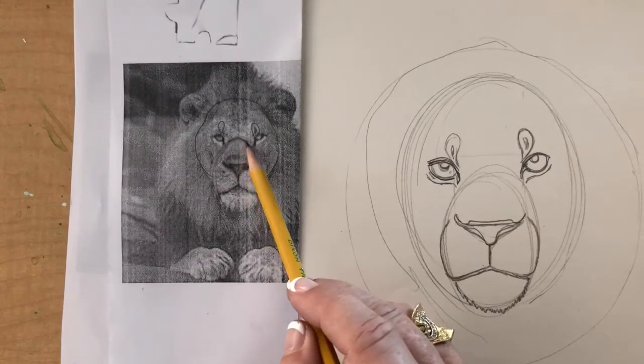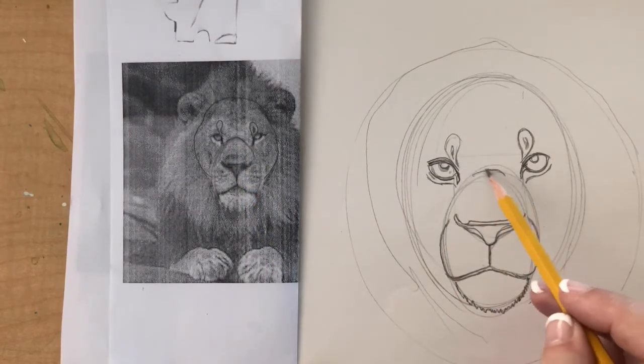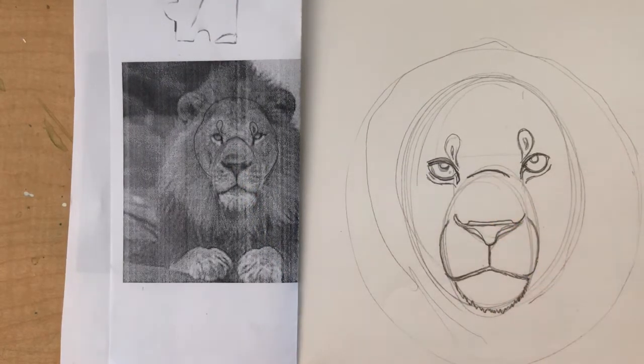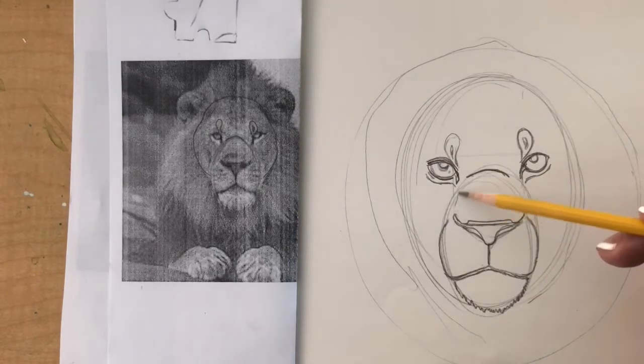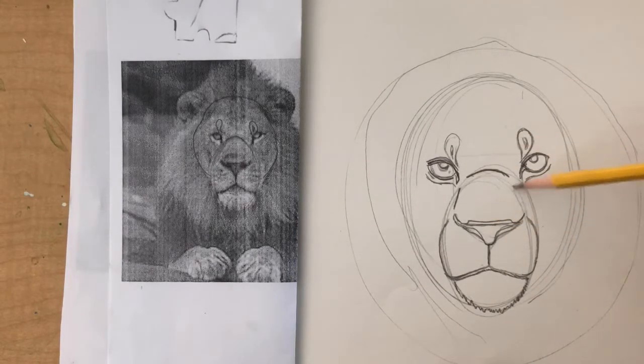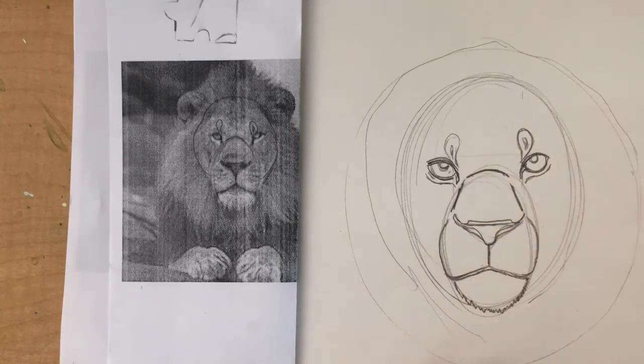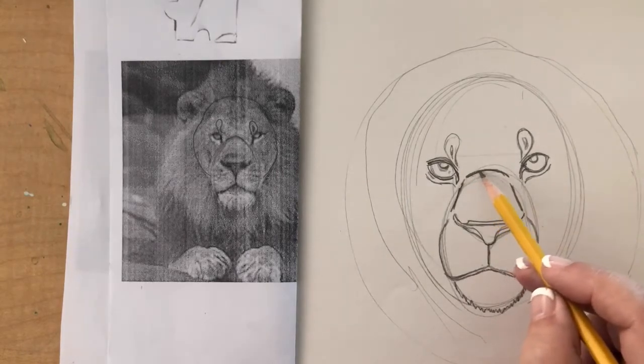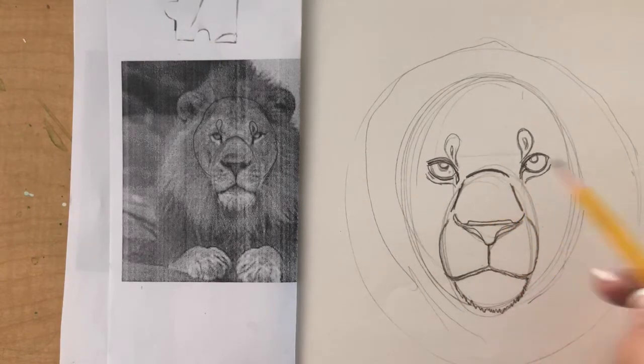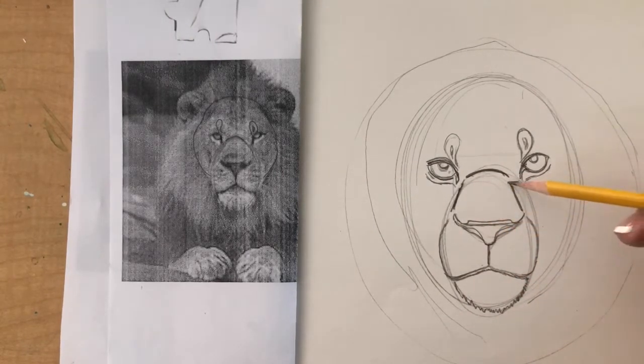Now I'm going to keep the curve of that original oval here because I want to show that his muzzle kind of comes out. But I'm going to add a little diagonal lines to meet it there. So this curve is right where my oval was, and a couple diagonal lines.